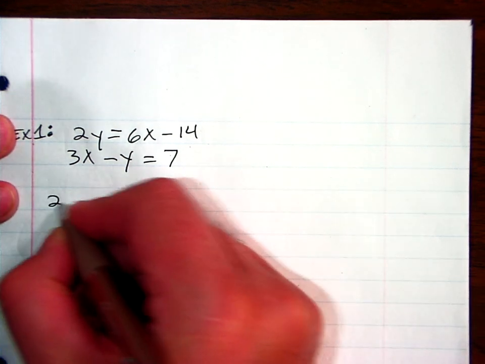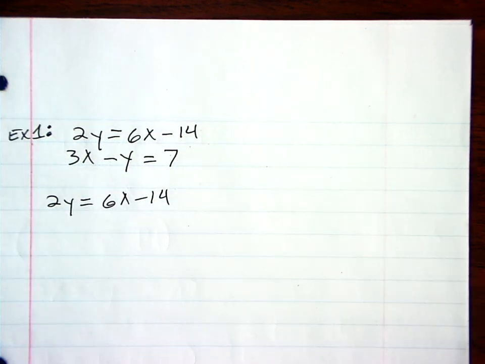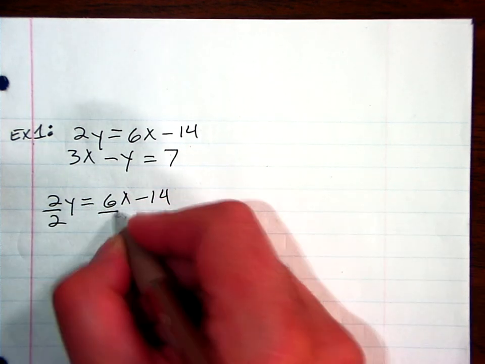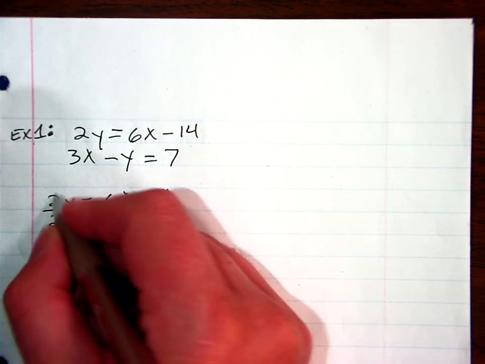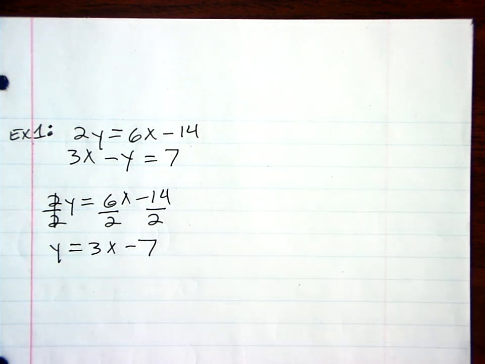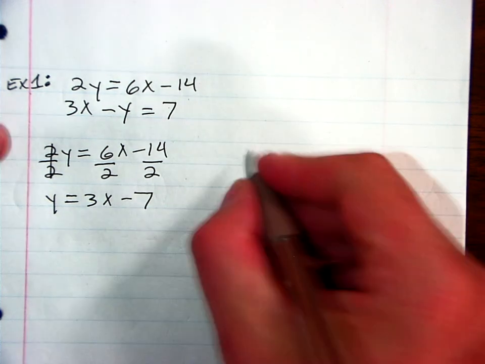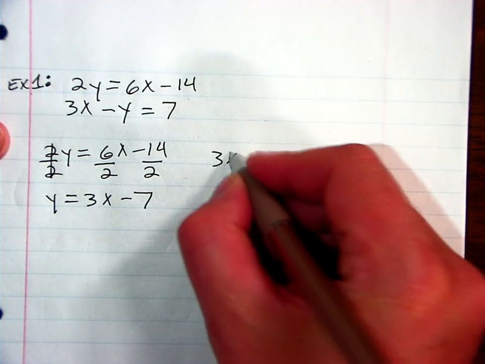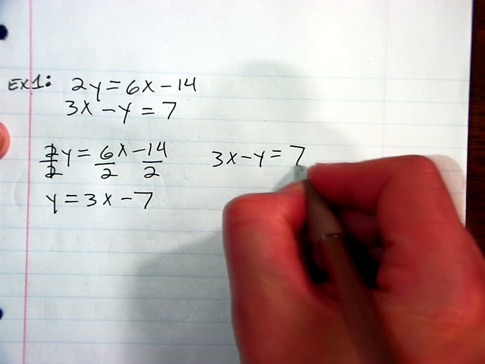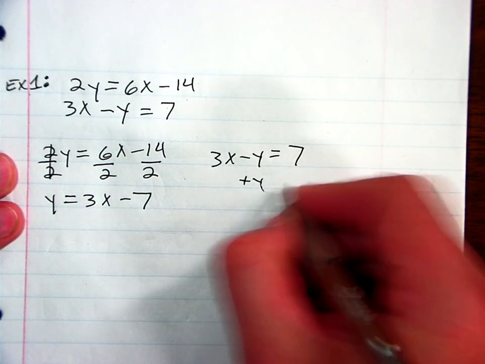So if I have 2y equals 6x minus 14, I need to get the y by itself. How do I get rid of the 2? Divide everything by 2. So y equals 3x minus 7. All right, so we did the top line. Let's do the bottom line. So please write the bottom line. There are several ways we can do this. The way I would do it would be add y to both sides.